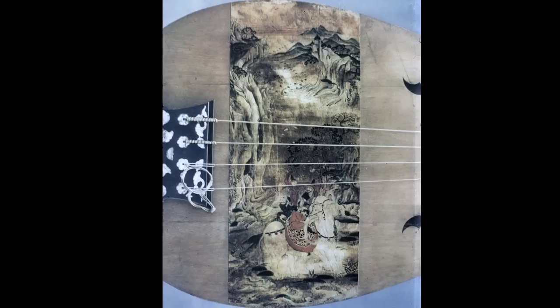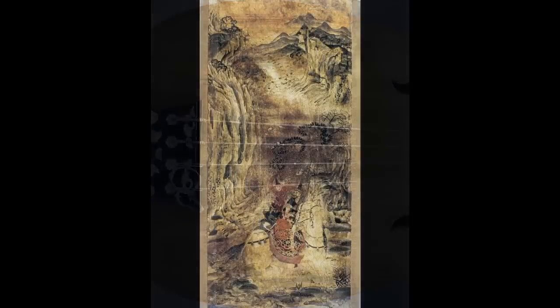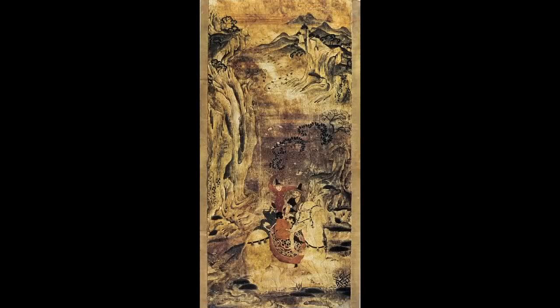Okay, now we're looking, as I say, at a lute, and here you see the whole thing with its strings and so on. Now, next please. Here is a slide of the painting only, without the strings. Again, I have to use slides from reproductions. I certainly don't have originals. Nobody is allowed to make slides in the Shoso-in.